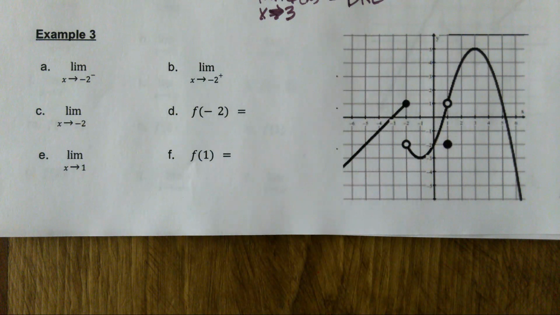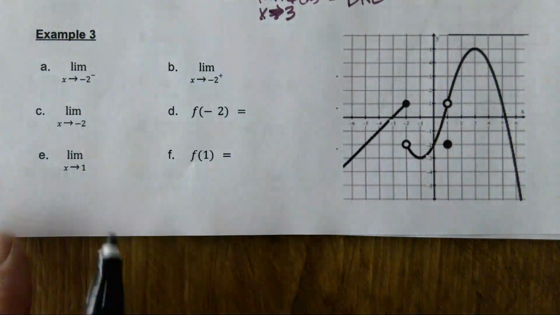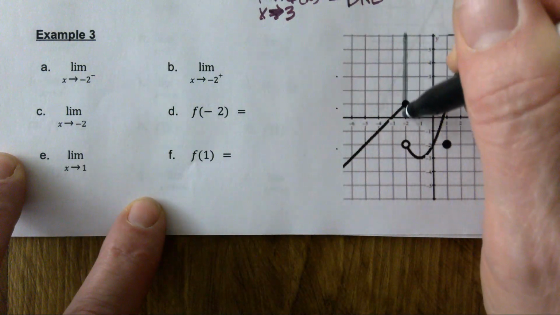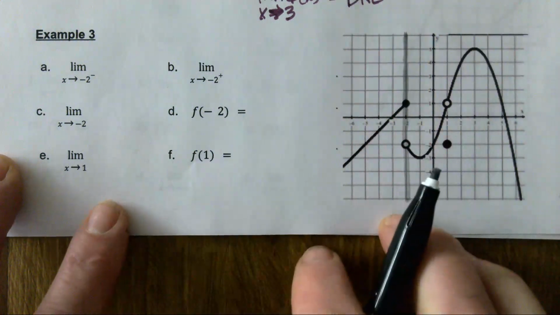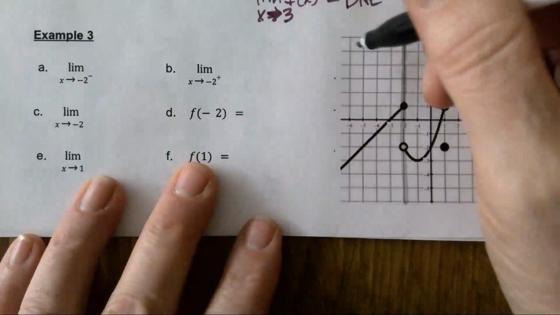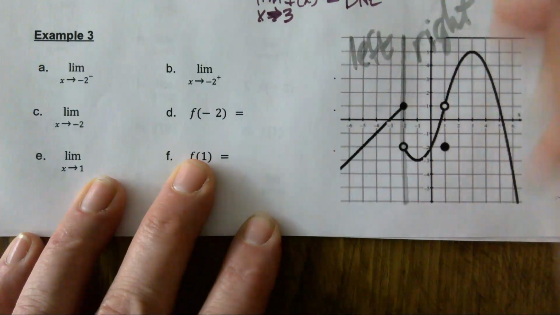Okay, so what I like to do is figure out what I'm interested in. I'm interested in -2, and I draw this kind of line down here. I call that my wall. And you don't have to physically draw it on your paper, but I always mentally visualize this kind of wall here that's creating two sides of this graph. This is the left side. This is the right side. Okay?